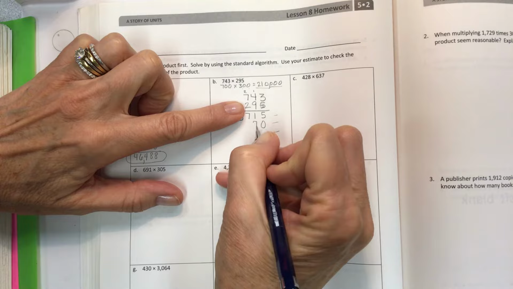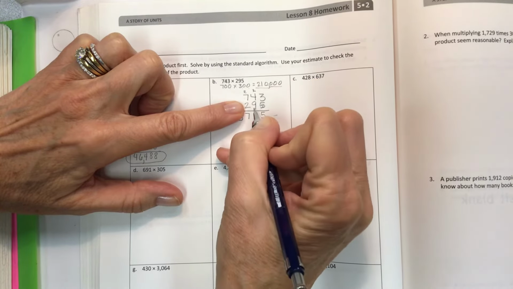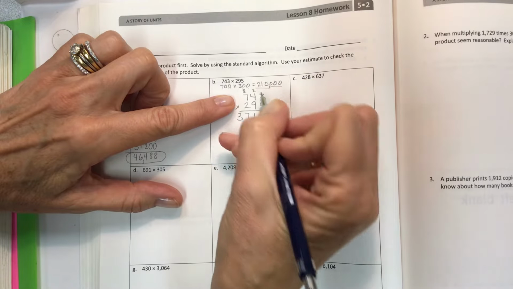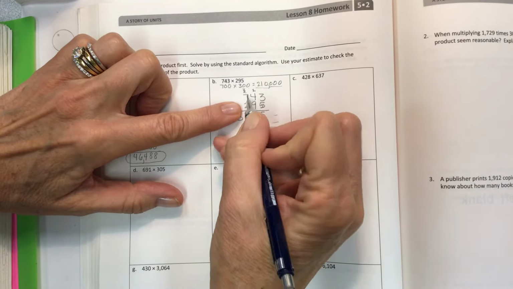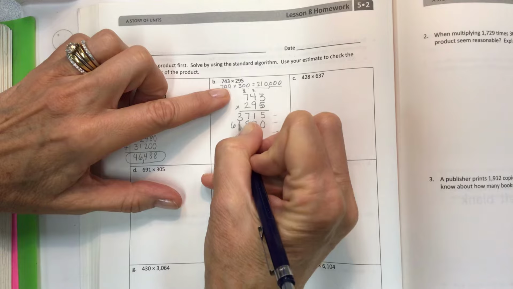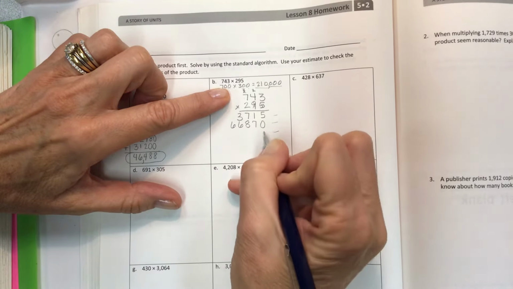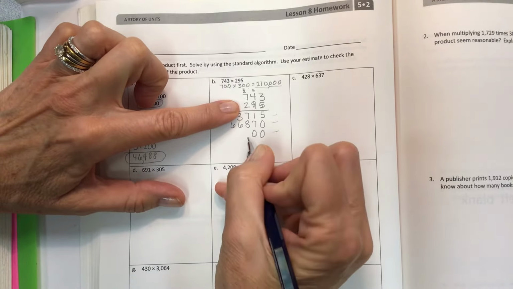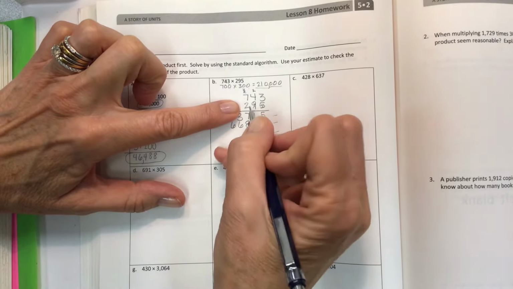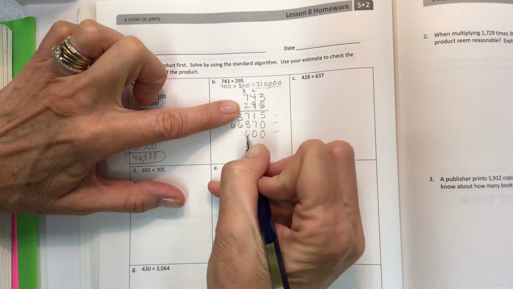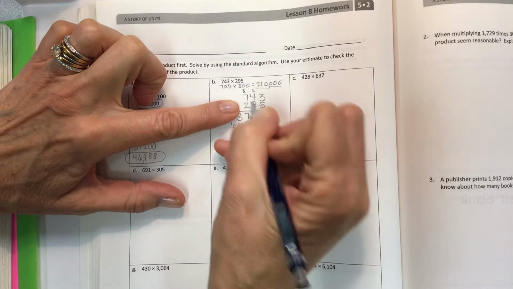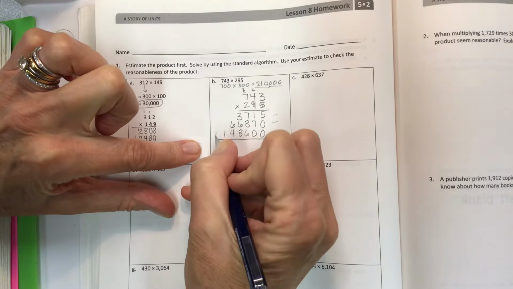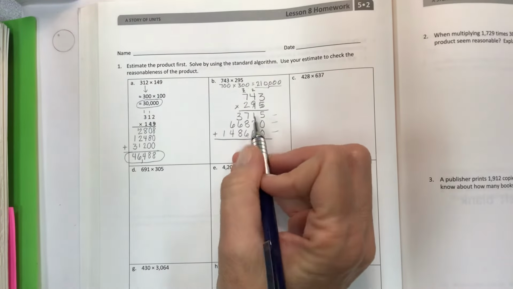9 times 3 is 27, carry the 2. 9 times 4 is 36, 37, 38. Now it's a 3. 9 times 7, 63, 64, 65, 66. Done. Now we're on the 2 in the hundreds place, so move over to your hundreds position. 2 times 3, 6. 2 times 4, 8. 2 times 7, 14. That last one goes way out here. Here are your 3 partial products.